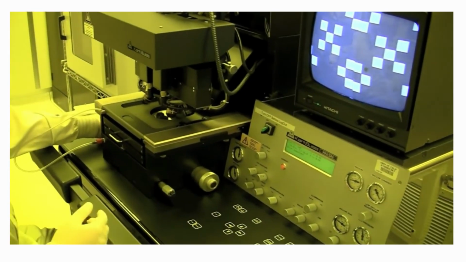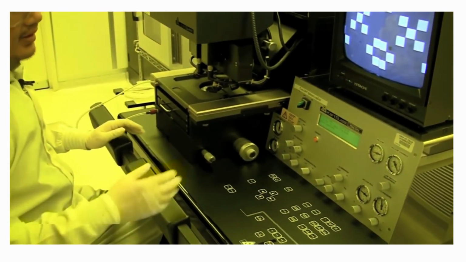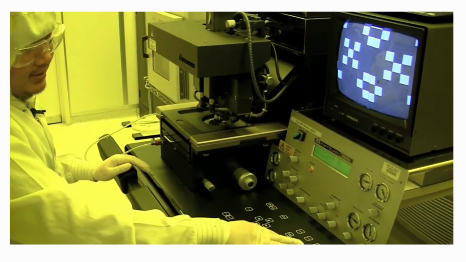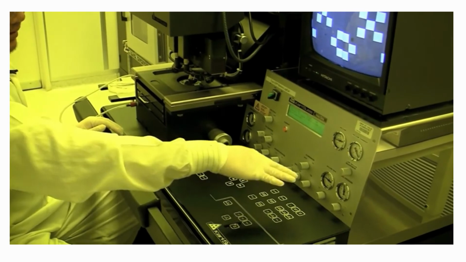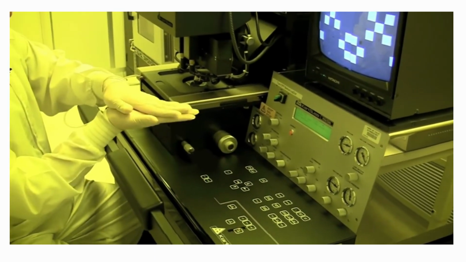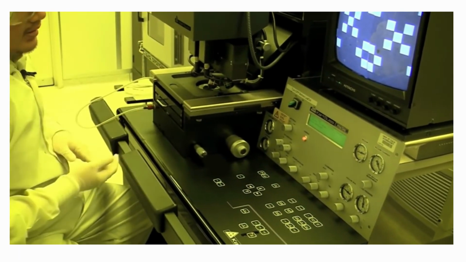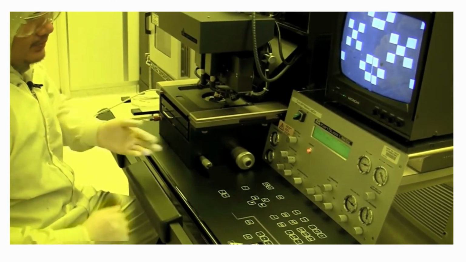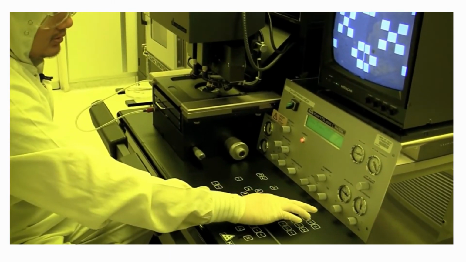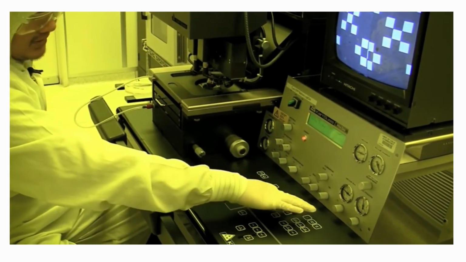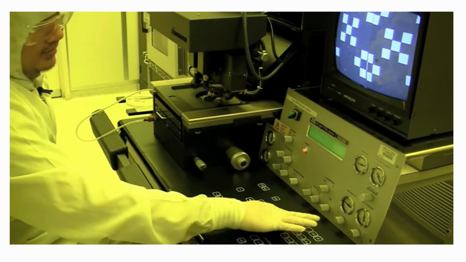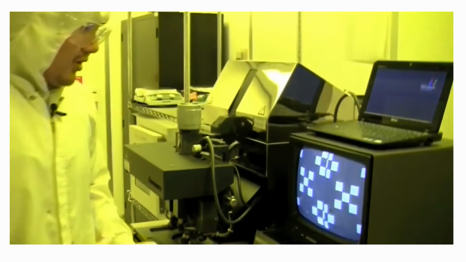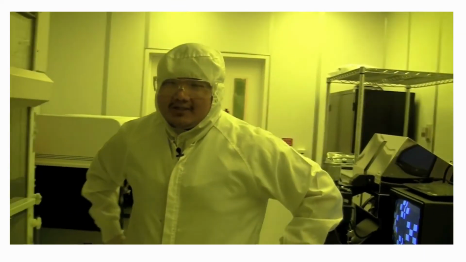And then once you've aligned it, you do the same thing. You do alignment check, and then it'll bring the mask up, and then you would expose it. So you press expose, and then you do exposure again. So then you turn away so the UV light doesn't hit your eyes.